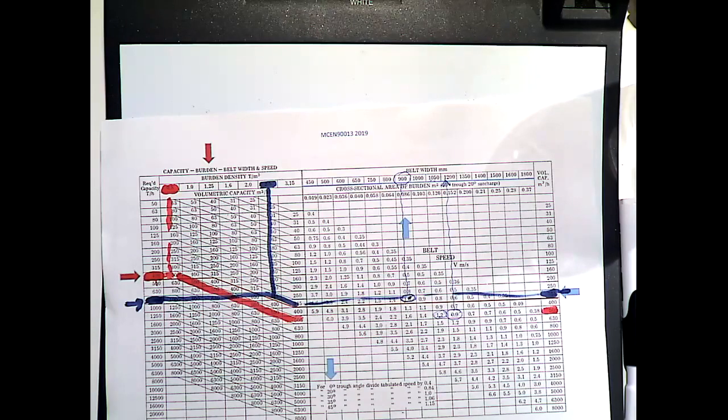How do I get extra capacity on my belt? By having a bigger tire. Right. So if we come from 30 up to 40, what does the table tell us? How much extra capacity do I get?